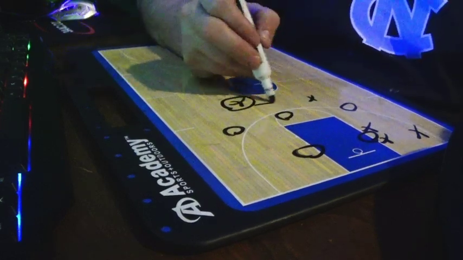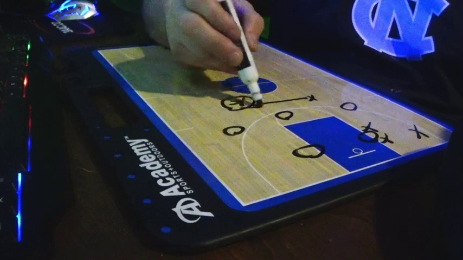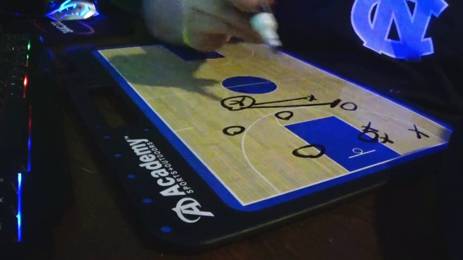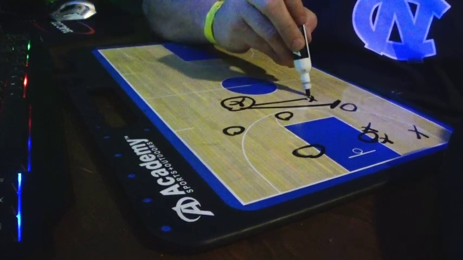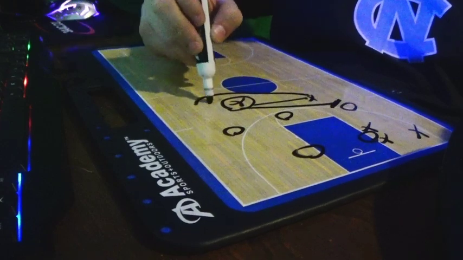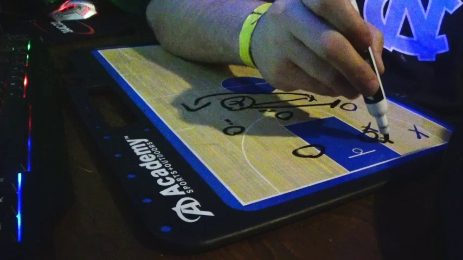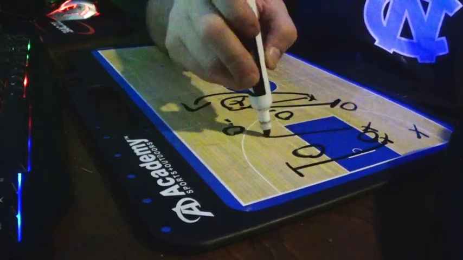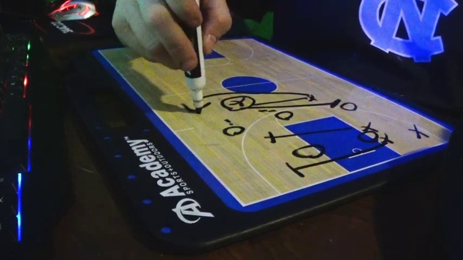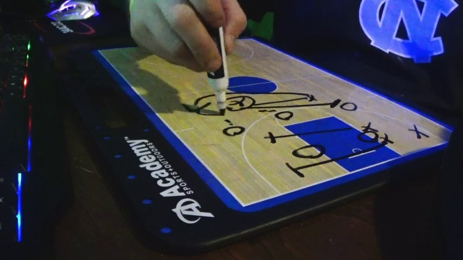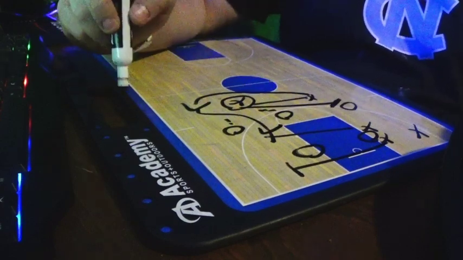Okay, so first pass is here. We are down screening. This guy is now going to, it seems like he's going to take on two people. But we're getting ready to send a big here and a big here. Now we can look to play basketball on this side.